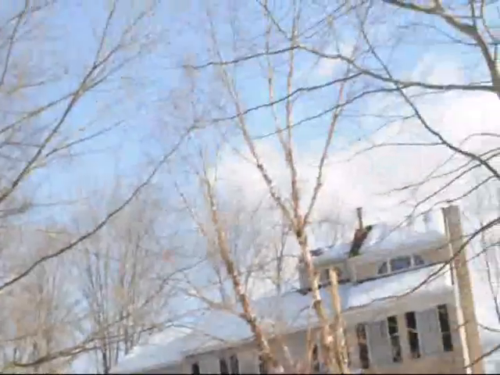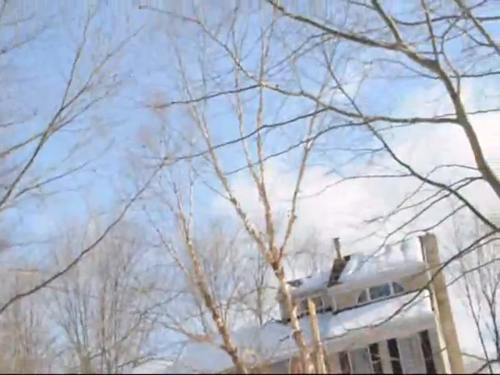Were these quality trees to start with, you think? Yeah, I think they're pretty nice looking trees. You have to take a really good close look at it, but from what I can see, it looks like a really good tree. It was just probably improper pruning? No, well, it's a lack of pruning.